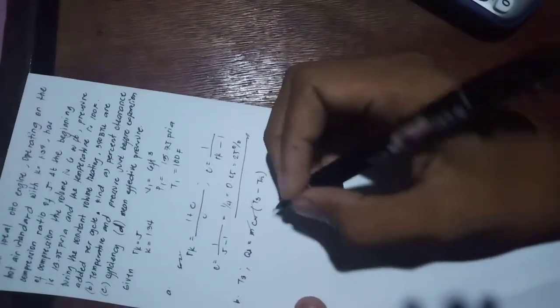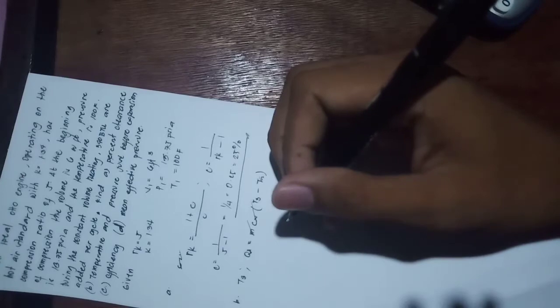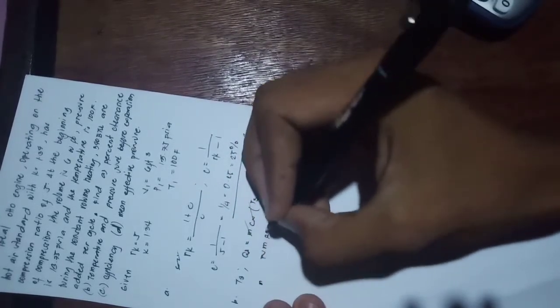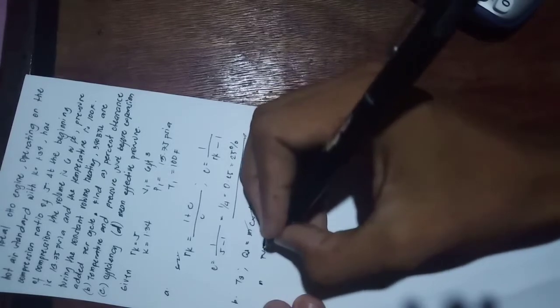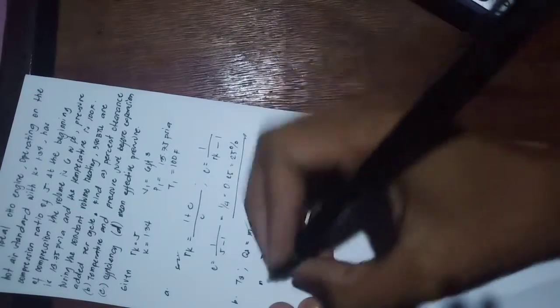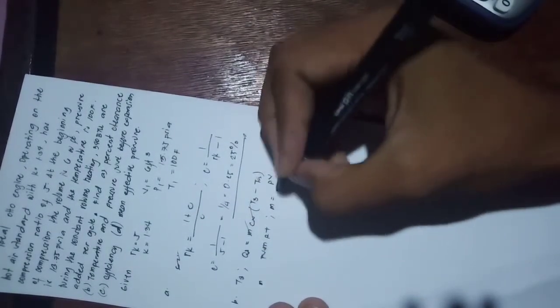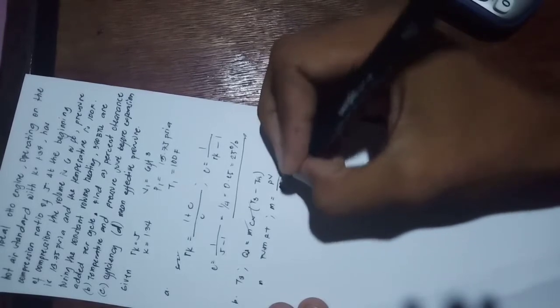So let's go first for the mass, m. From the equation PV equals mRT, by manipulating the equation, m is equal to PV over RT.